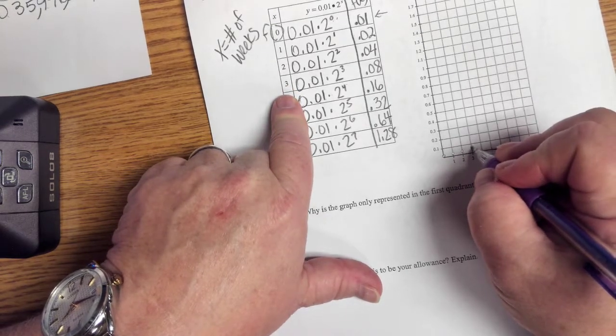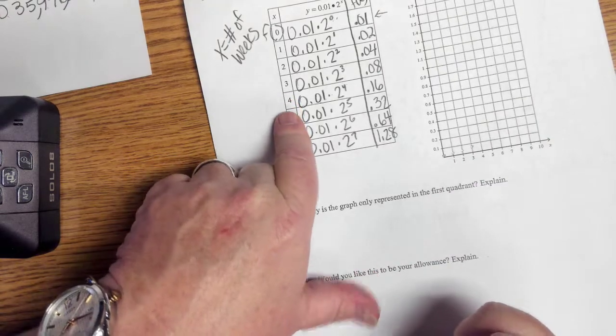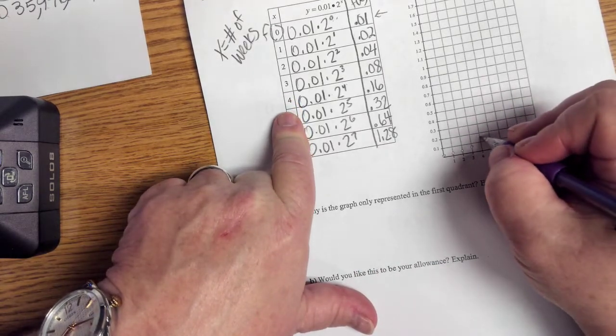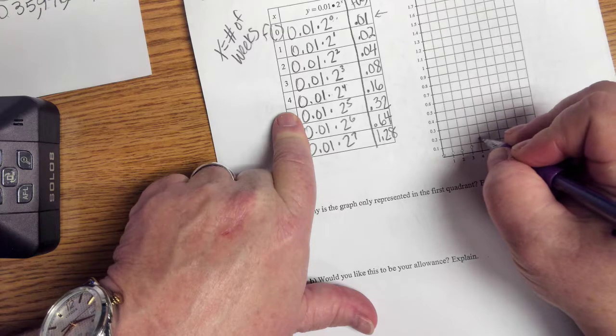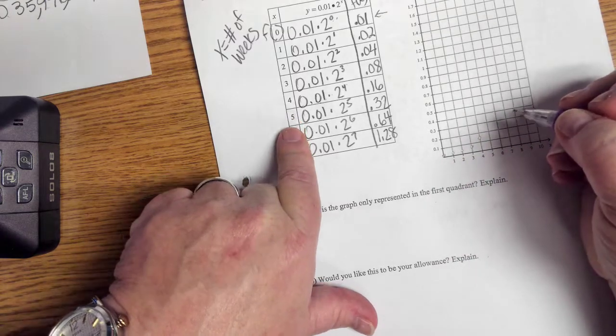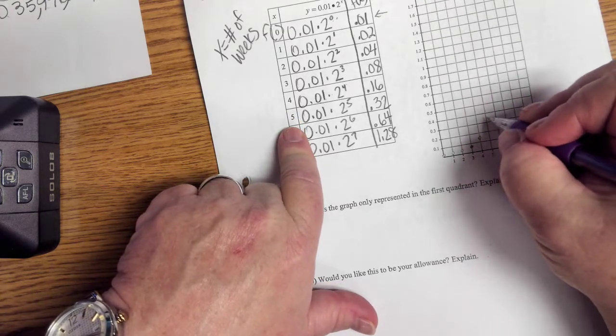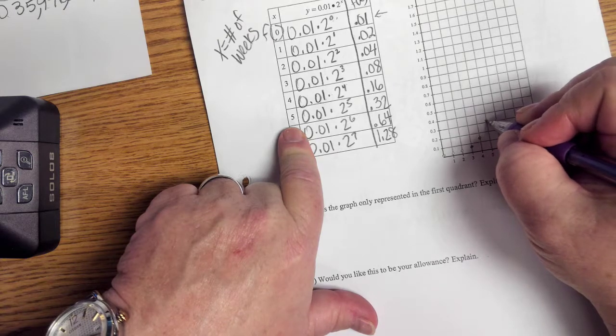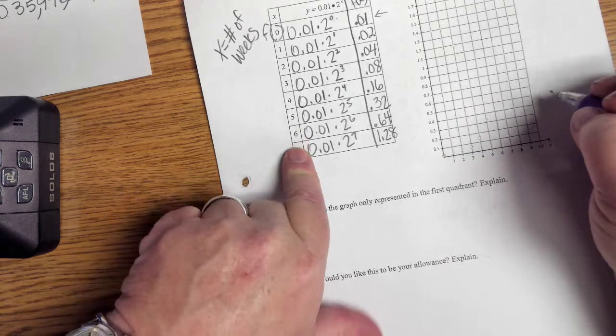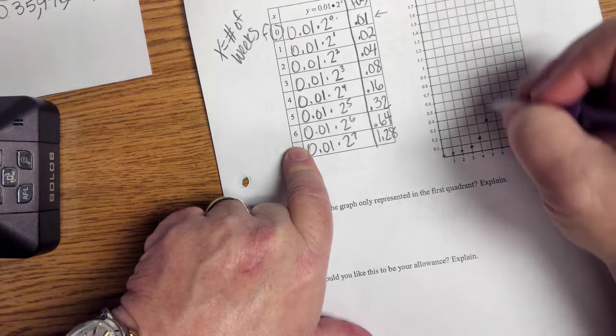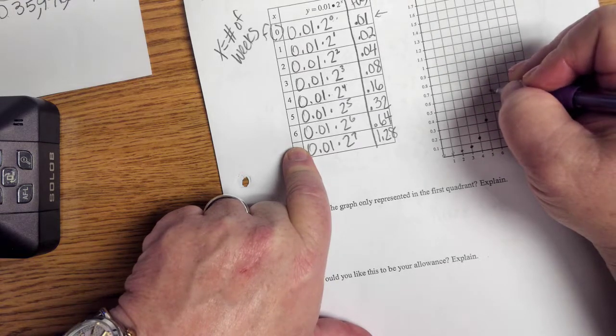Ooh, we're getting closer. Ooh, the 4th week we make more than a dime. Isn't that cool? Then we're making 32 cents. Woohoo! Then week 6, we're making 64 cents.